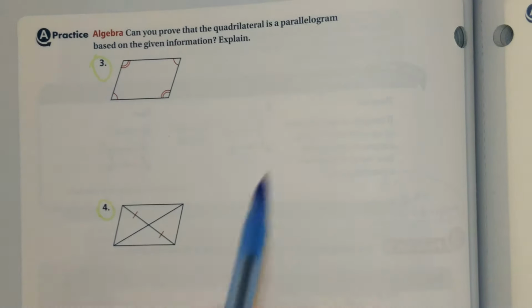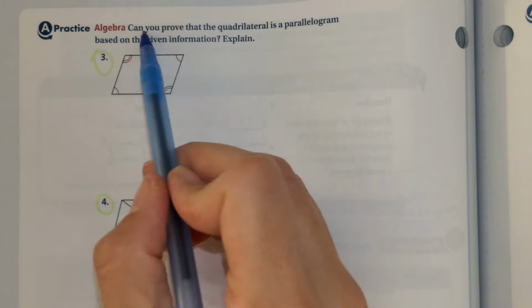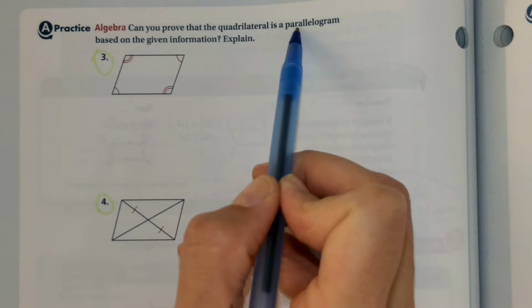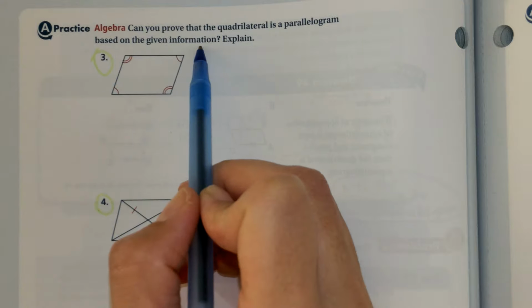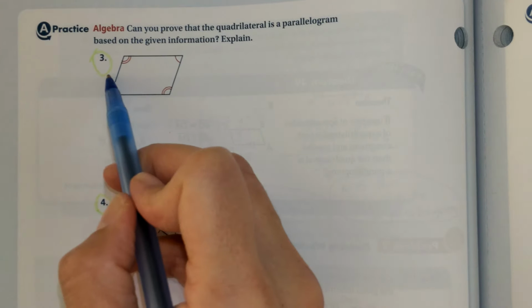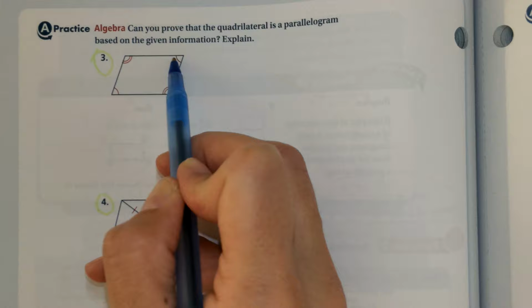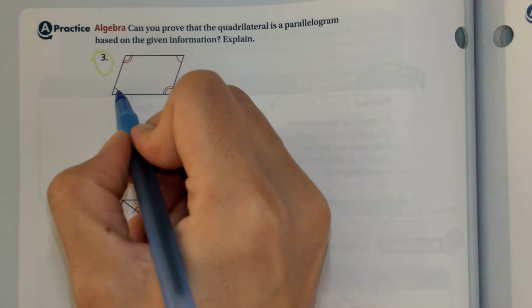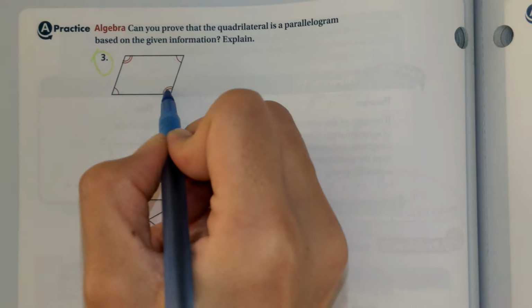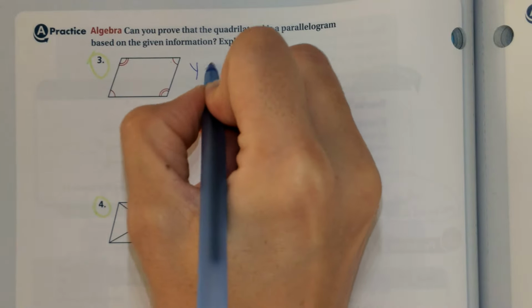It's really similar, except now we don't have to solve. It says, can you prove that the quadrilateral is a parallelogram based on the information? Explain. So for number 3, I'm looking at opposite angles are marked. So I do have opposite angles congruent and opposite angles are congruent. So I can say yes.